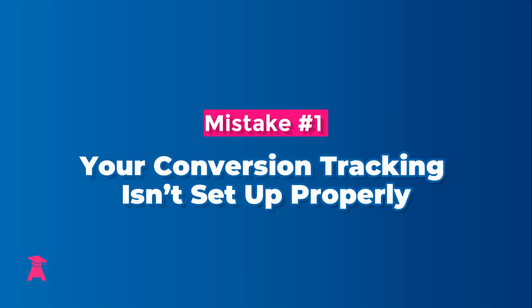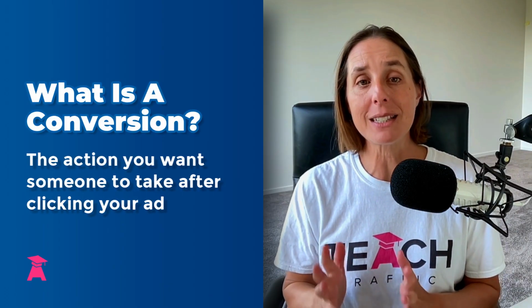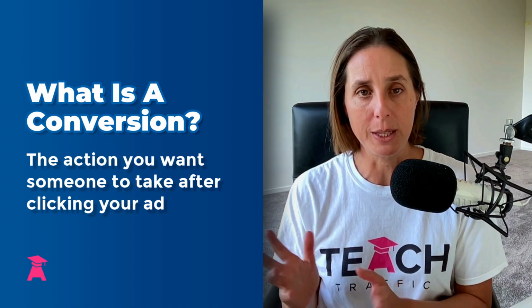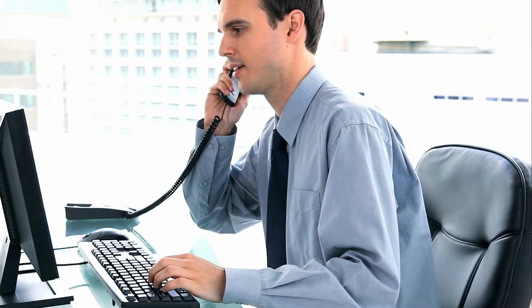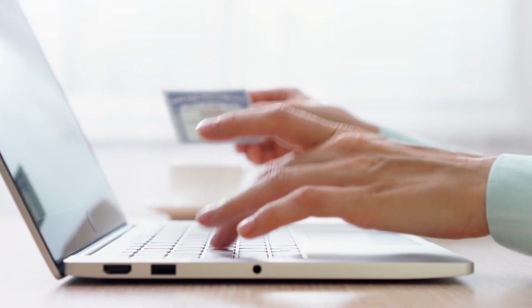So here's the first mistake, and it's easily the most expensive one. And that's if you're not tracking conversions properly. Now, if you're not sure what a conversion is, it's essentially what is success to you. It's what you want people to do after they click on your ad. So for a dental clinic, it's usually picking up the phone and calling or filling in an online form. So if you aren't tracking those separate events, then Google has no idea what's working.